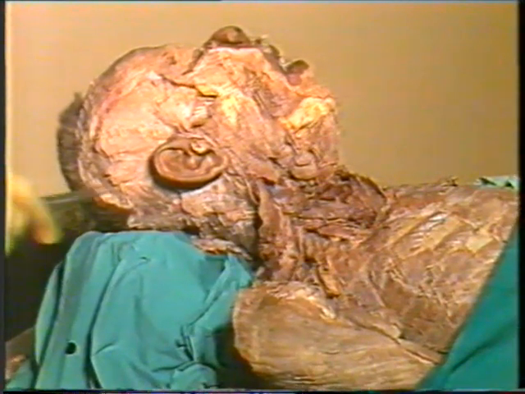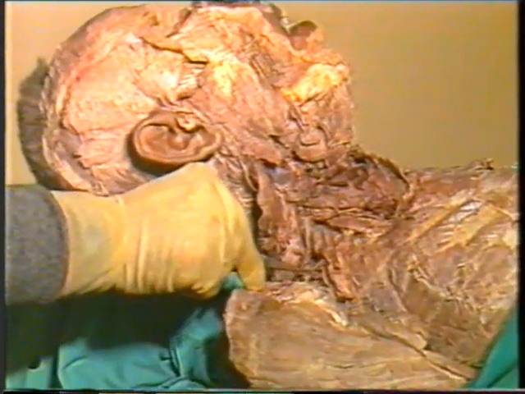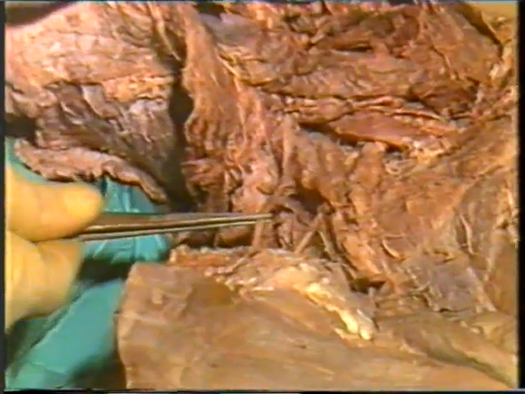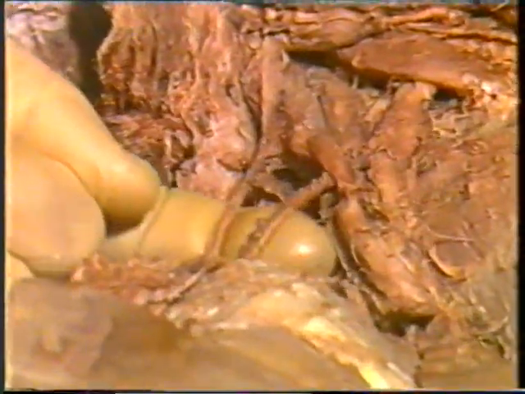It arises from the third part of the subclavian artery and runs in company with the suprascapular nerve. This is the suprascapular artery and suprascapular nerve on their way to the upper border of the scapula.